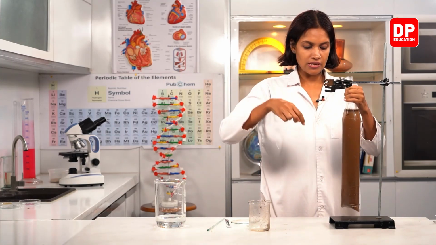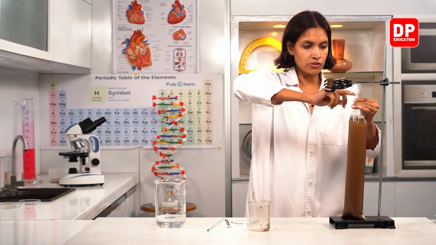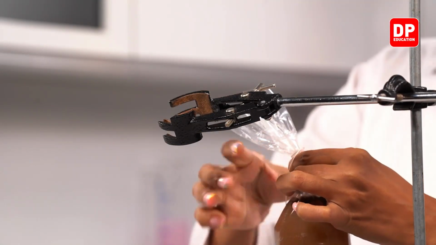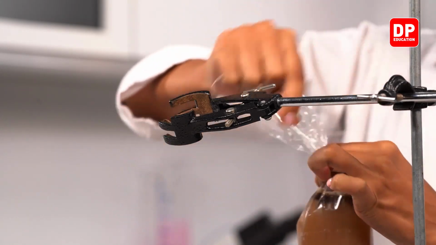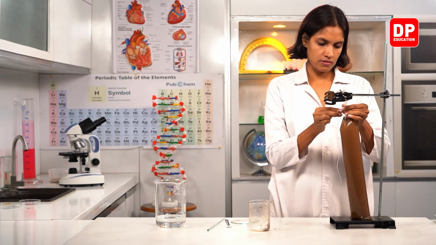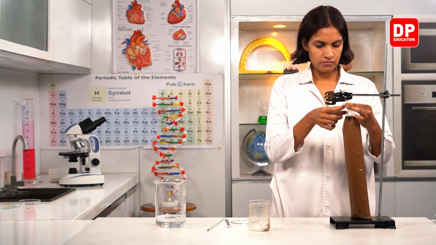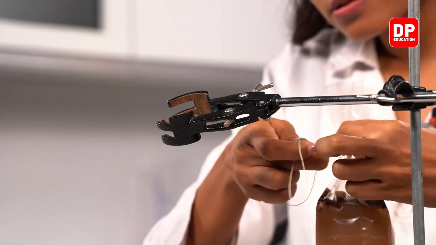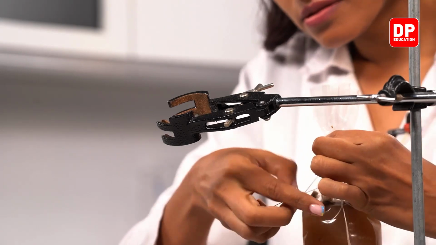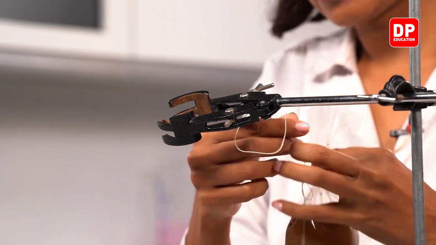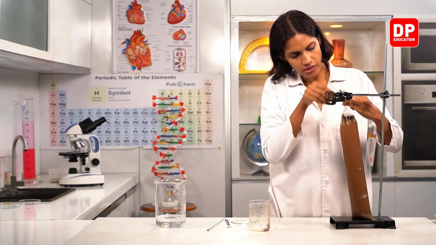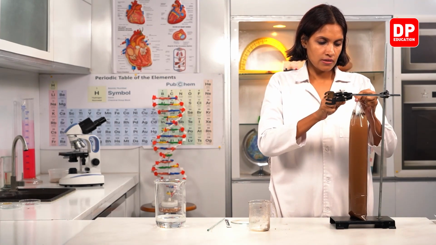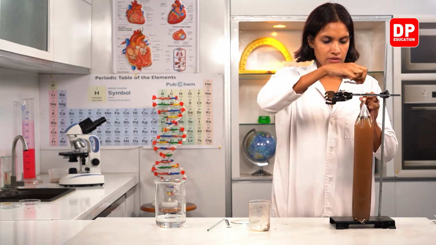Right, so using this string, I am going to tie up the mouth. You have to tie it up and then, using the laboratory stand, you have to get the support.